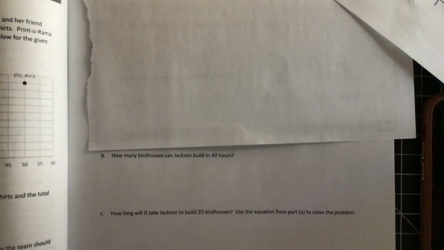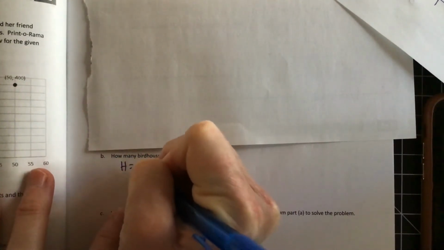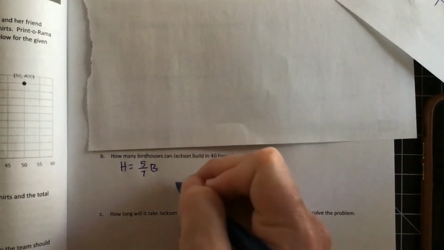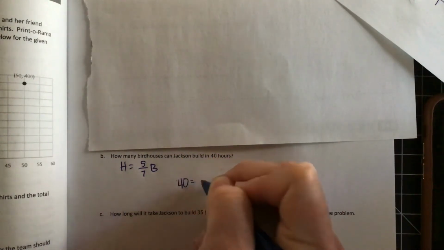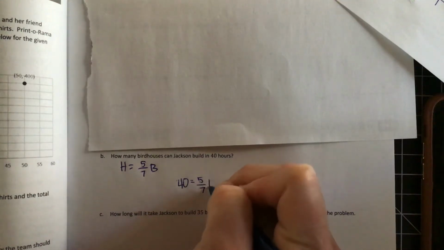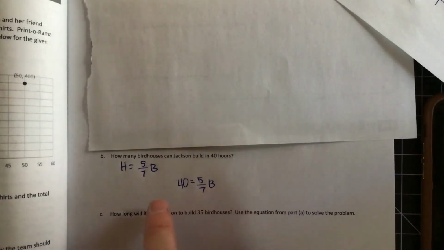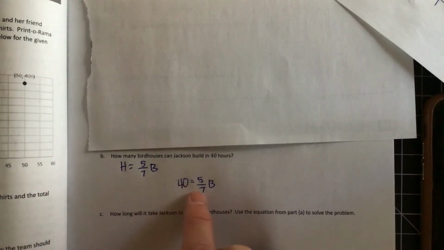The next one is how many birdhouses can Jackson build in 40 hours? So in order to solve that, we can use the equation, right? The equation is hours equals 5/7 times B. So if we just plug in the hours, 40 hours is equal to 5/7 times B. And to isolate this variable, you have to remember one-step equation with fractions.